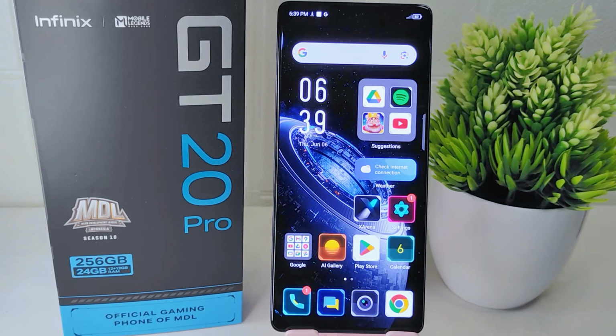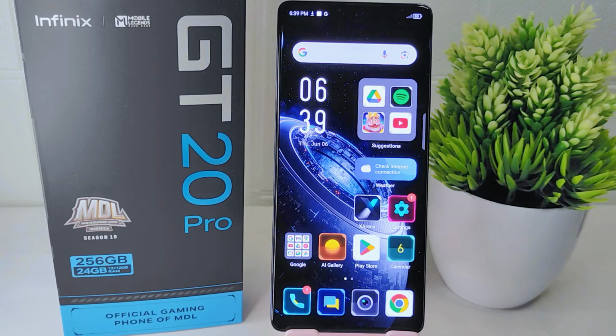Okay, hello everyone. Here I want to provide a tutorial on how to decrease icon size on the Infinix GT20 Pro 5G device. Smaller icons take up less space on your screen, allowing you to see more apps and widgets on your home screen. This can be especially useful for those who want quick access to a large number of apps without scrolling through multiple screens.